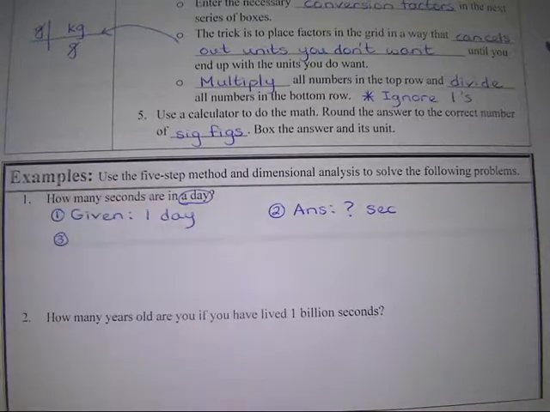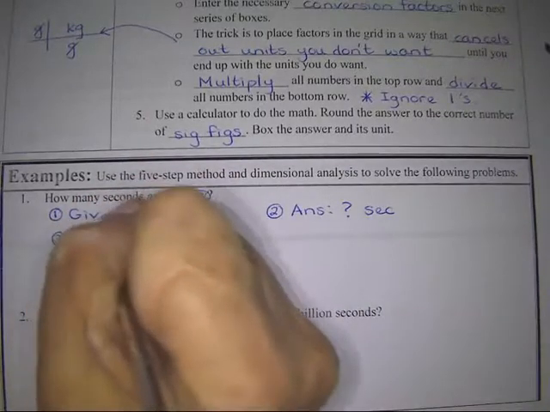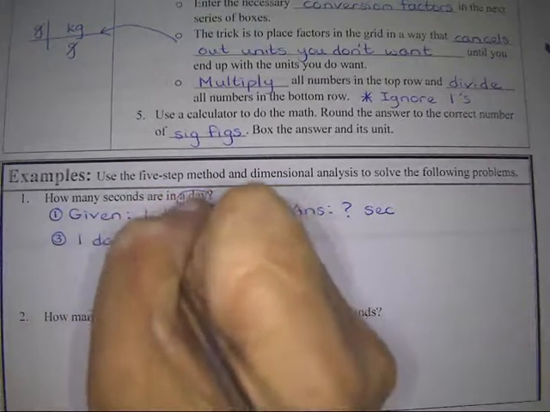Third step, the conversion factors. This is where you need to either look into the problem to find information or think about what you know already. You know that 1 day has 24 hours.